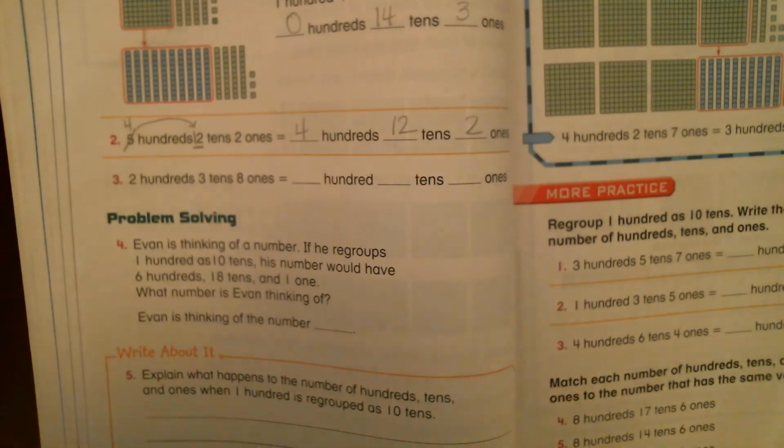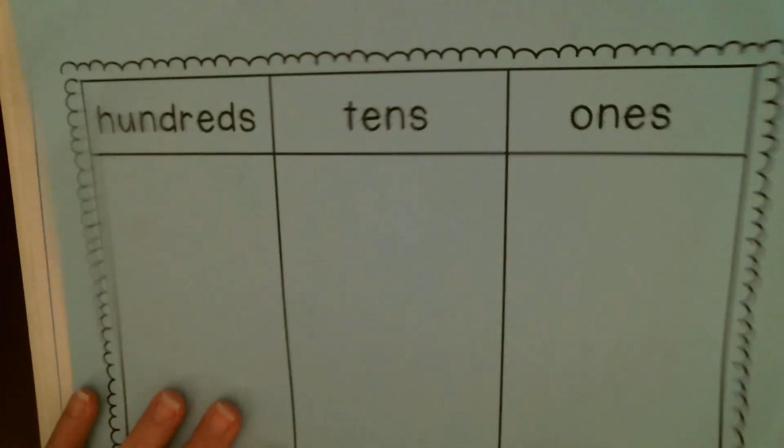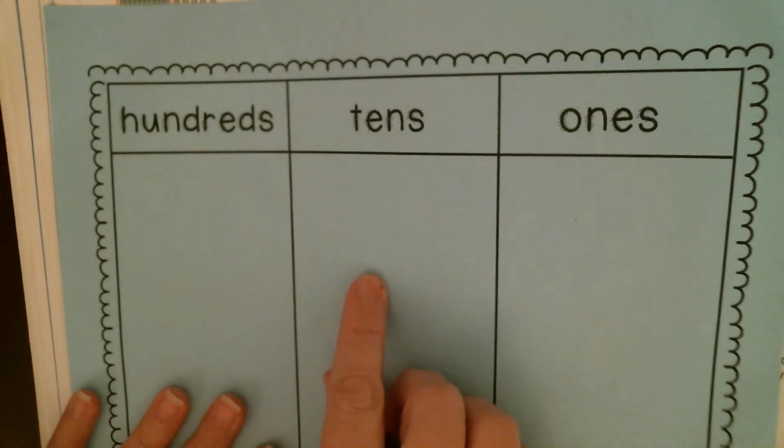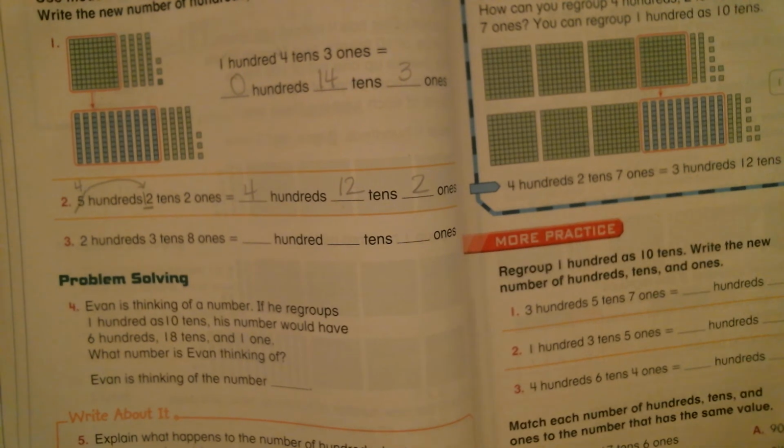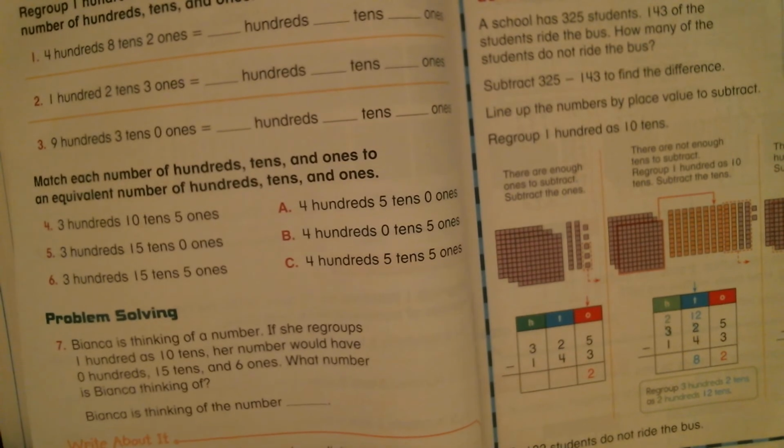All right, but you can use your place value chart to help you as well. Move one of those hundreds over to the tens place. All right, so you're going to work on 396, 397, and 398.